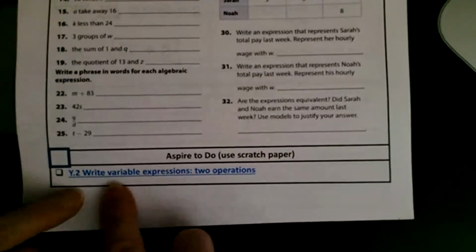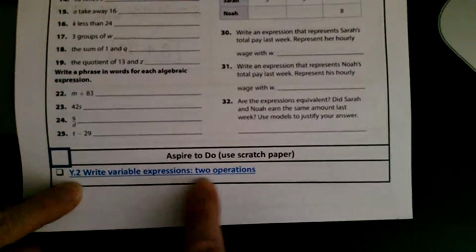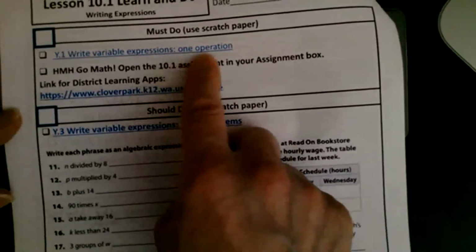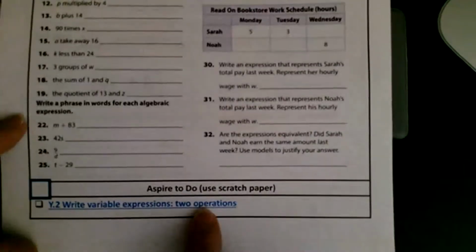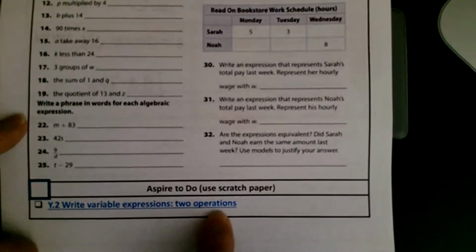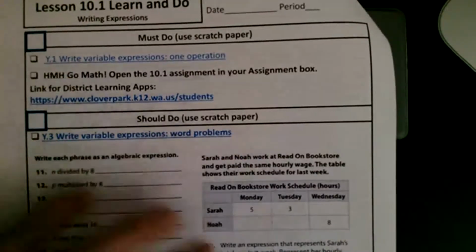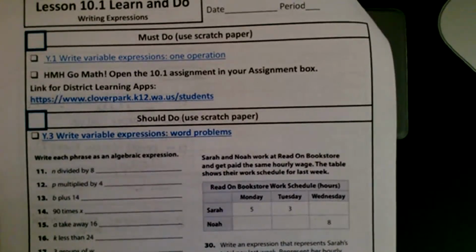And if you really, really want to do a higher level, then you'll also aspire to do this next Y2, write variable expressions with 2 operations. We're just working with 1 operation is the required level. But if you really want a challenge, you can try the 2 operations, okay? But these 2 you must do. These you should do, but these you have to do, okay? Lesson 10.1.